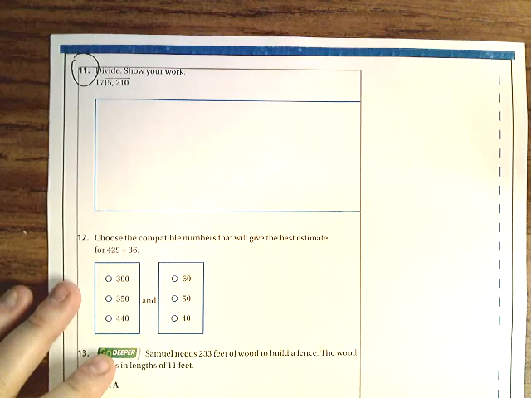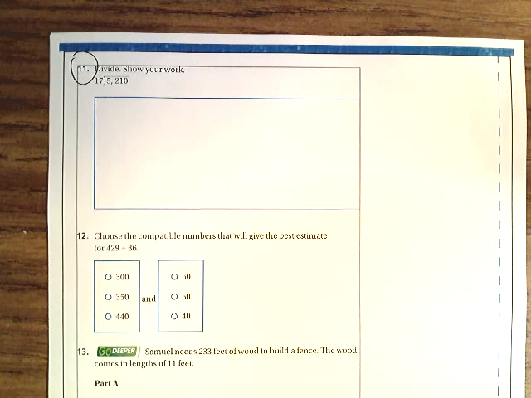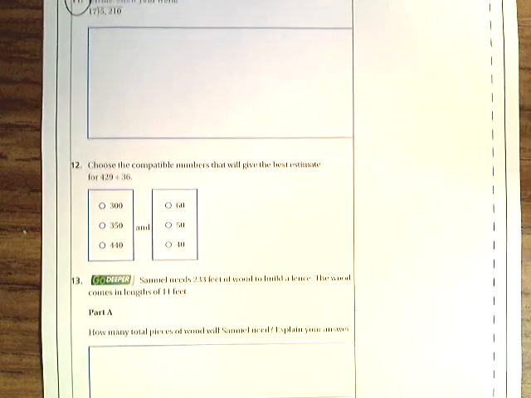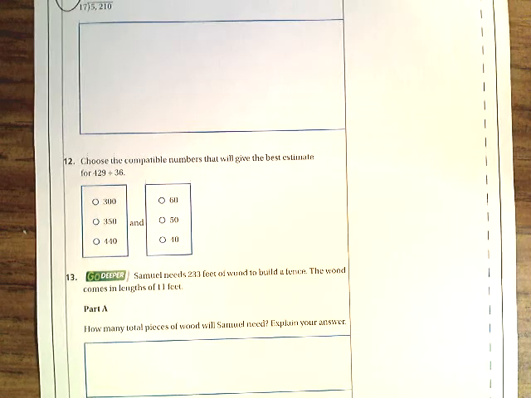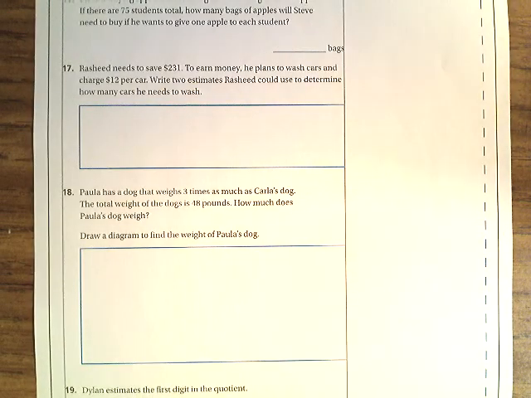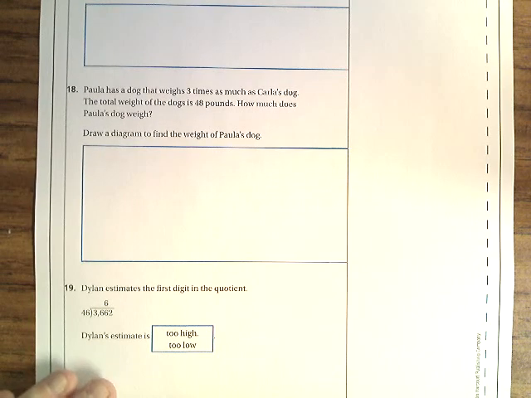This is just the division problem. Okay, number 11. Then you're going to go to number 18, which is on page number 148. So it's the very last page. Okay, so you're skipping all the way to number 18.